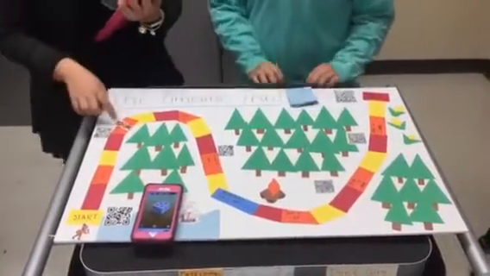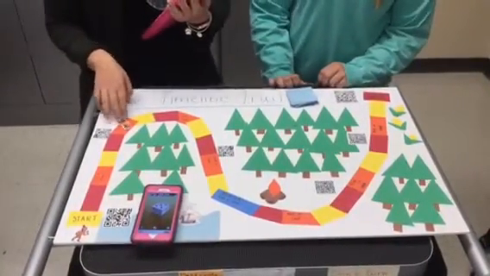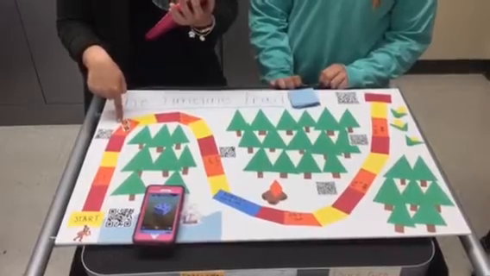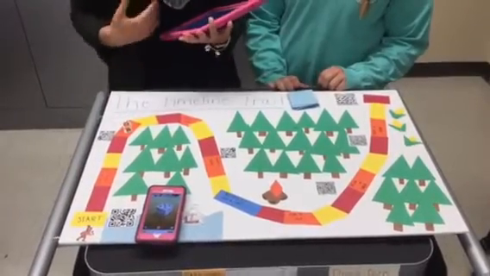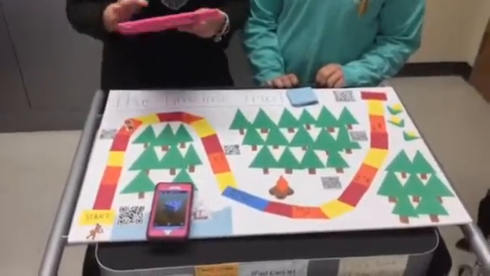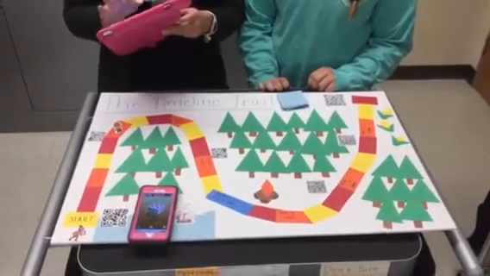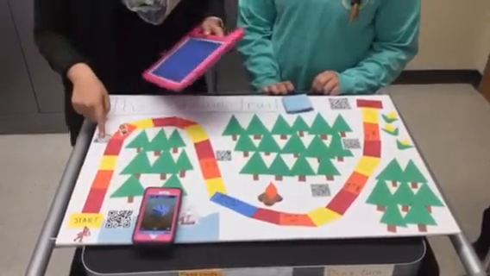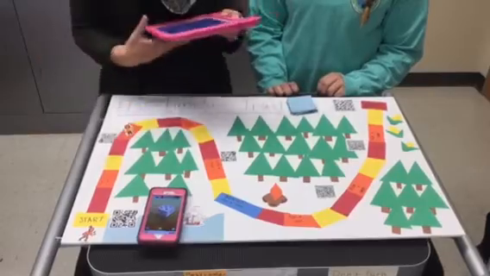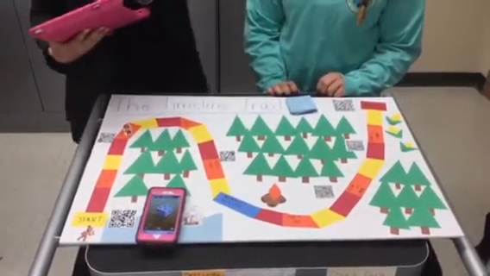And as they progress, like I said, since my person passed this QR code, if we were actually playing this game, all the students would come together and we would scan the QR code, and the whole group would work on it as a whole.